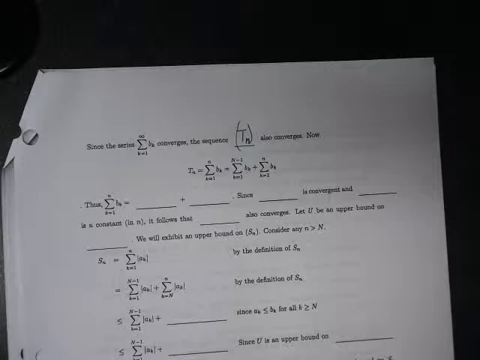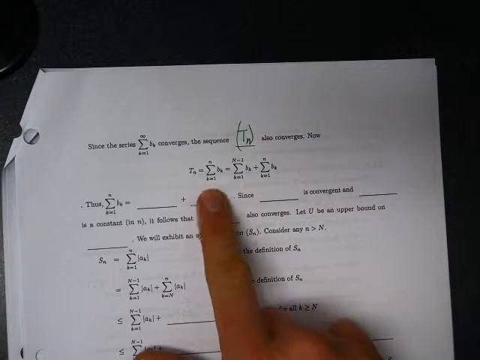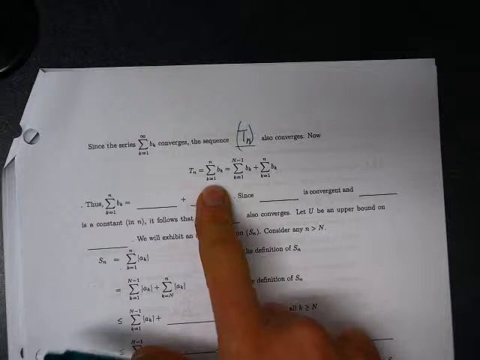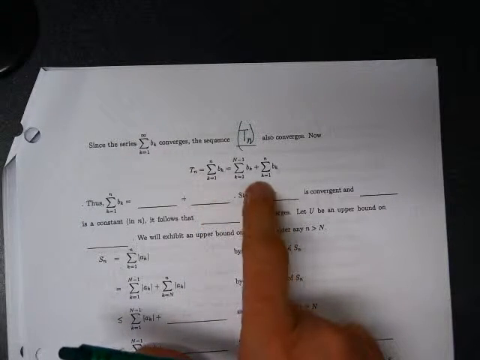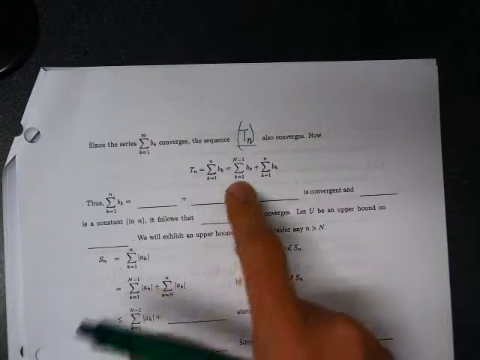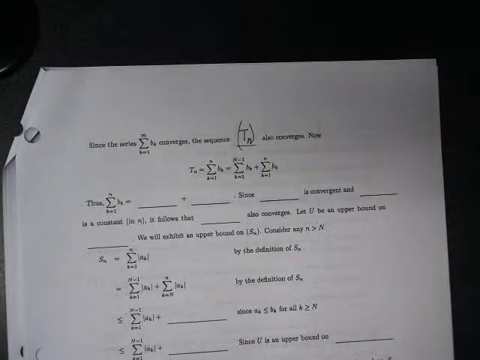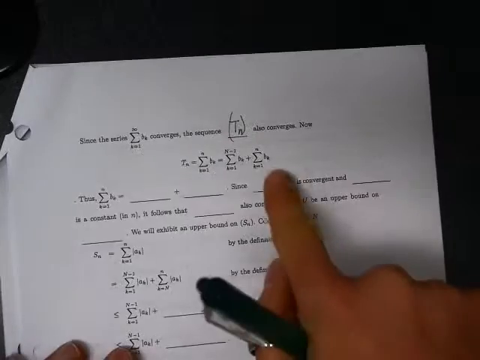So that sequence T_n, is it bounded? That's encouraging. So let's do that. T_n, I'll write as a sum from k equals 1 to n of b_k. That's exactly its definition. I'm going to re-express that, however, by first adding up the first n minus 1 terms, and then adding up the remaining terms.